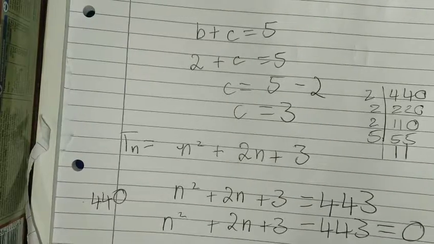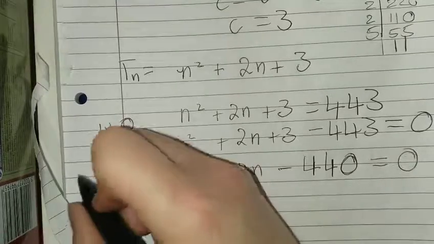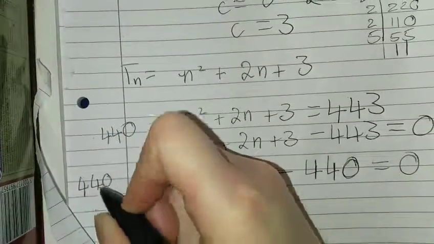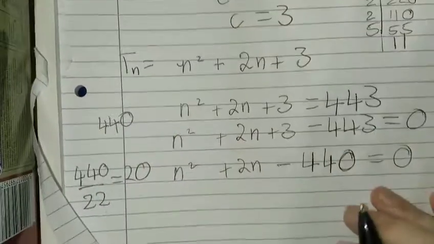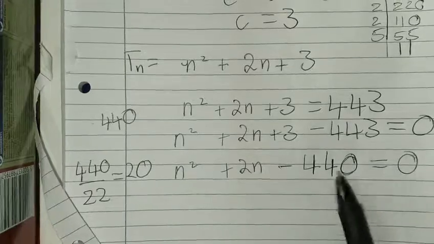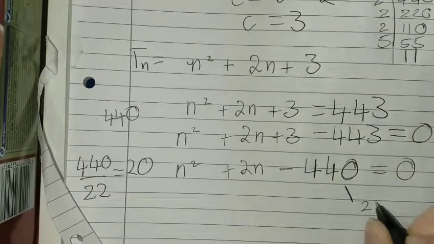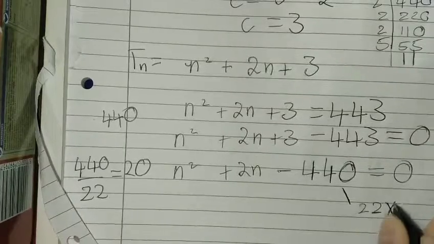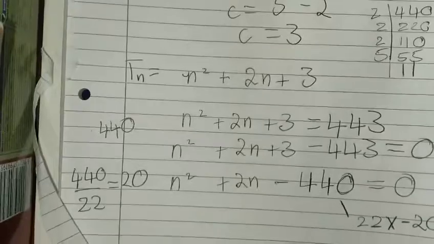Actually, if I divide 440 by 22, I get 20. So they're factors of minus 440. So I could have plus 22 multiplied by minus 20, and I got that just by doing out the factors.